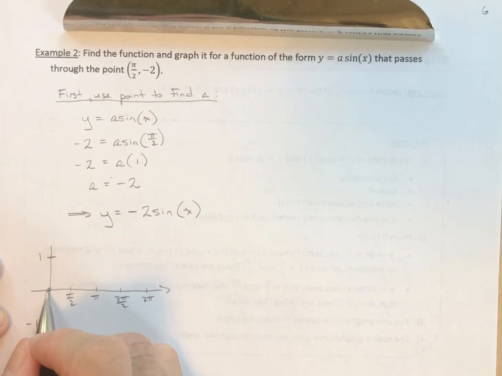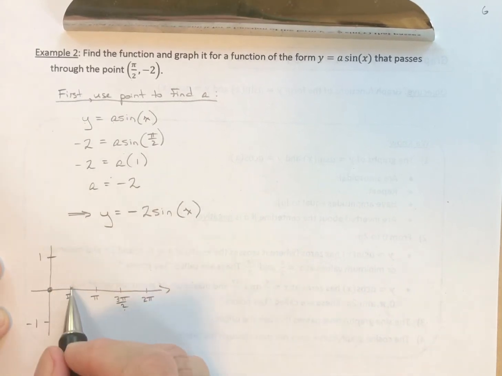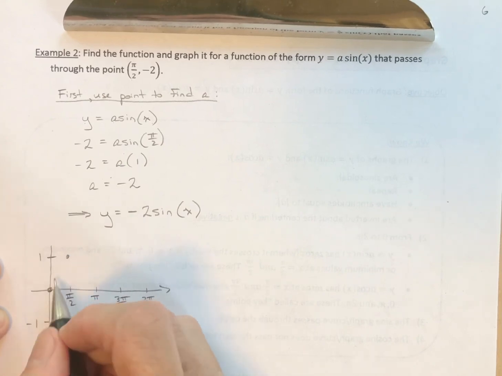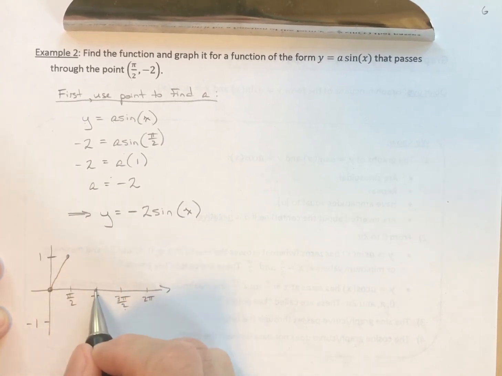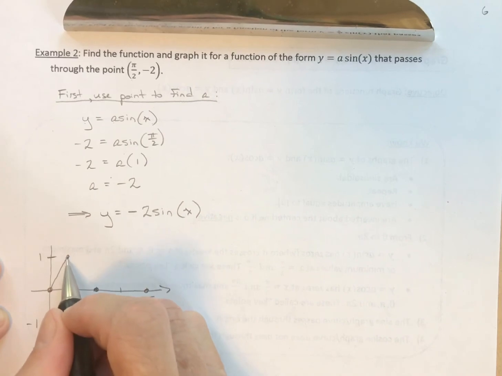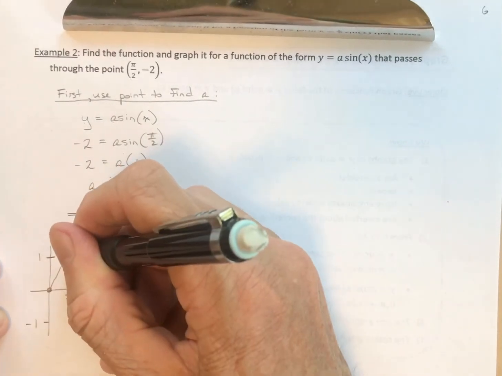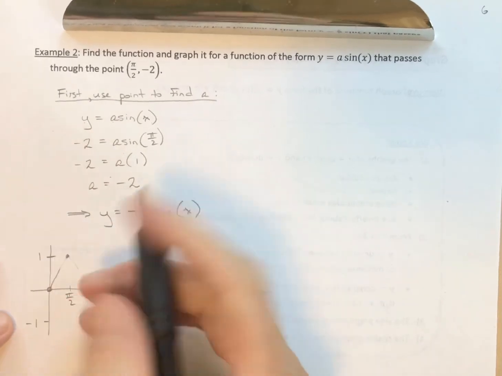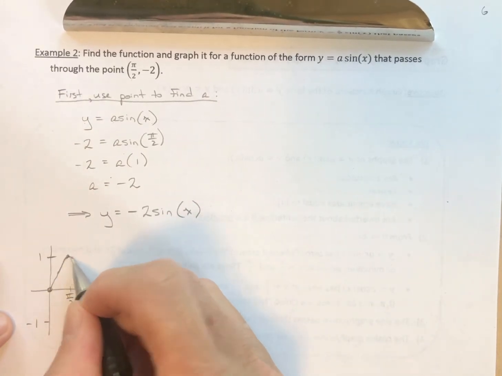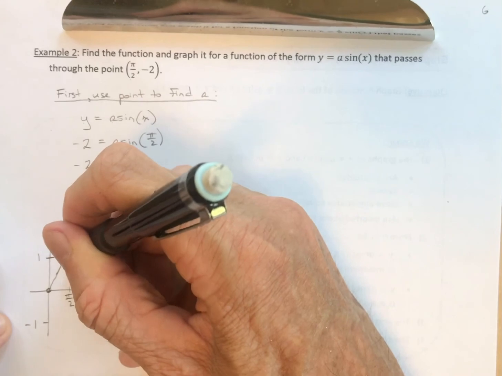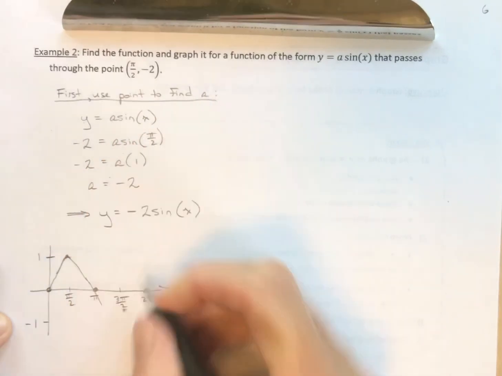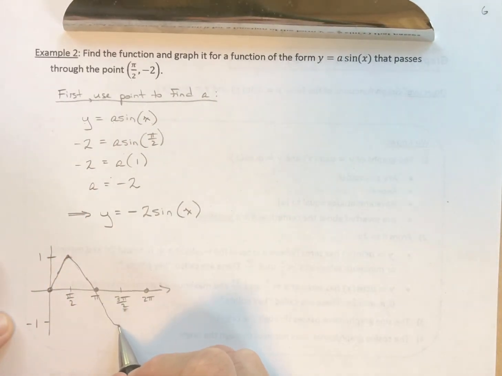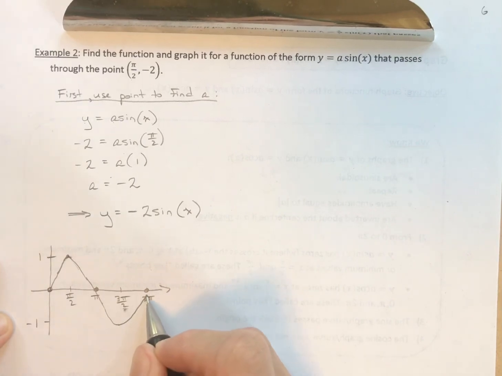I know the sine function starts at 0. It goes up to pi over 2, with zeros at pi and 2 pi. I've got a max at pi over 2 in this case. Whoops, it's a bit more curvy than what I drew there. Let's curve it up a bit better than that. Okay, come up, go down. A trough down here at 3 pi over 2 and back to 2 pi.